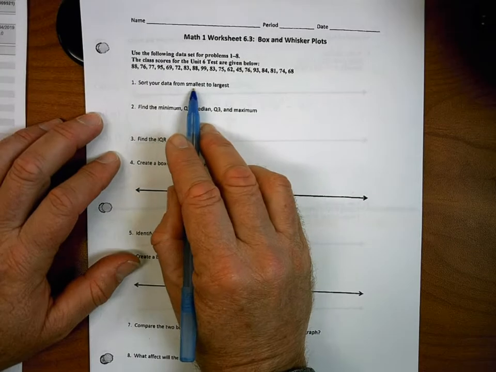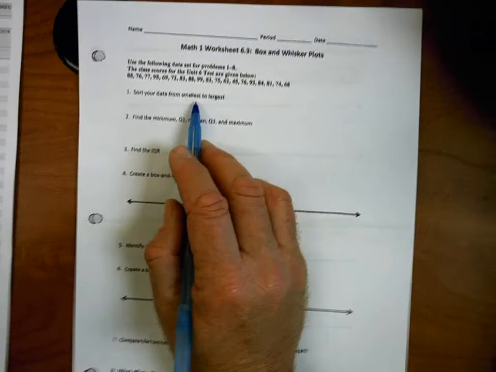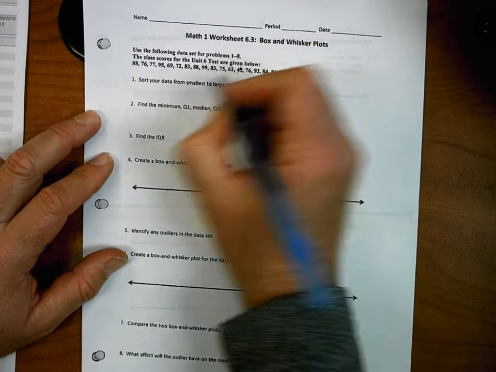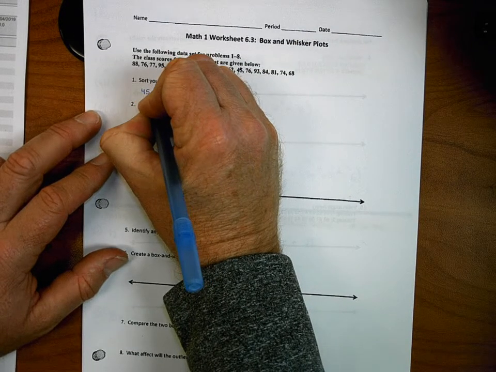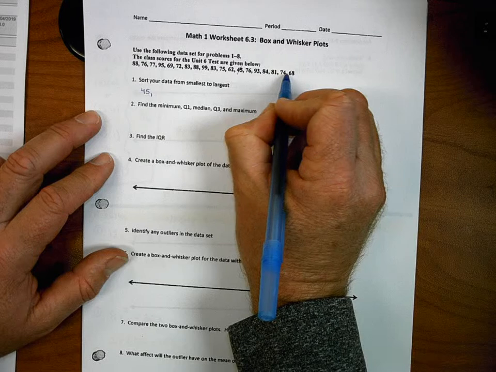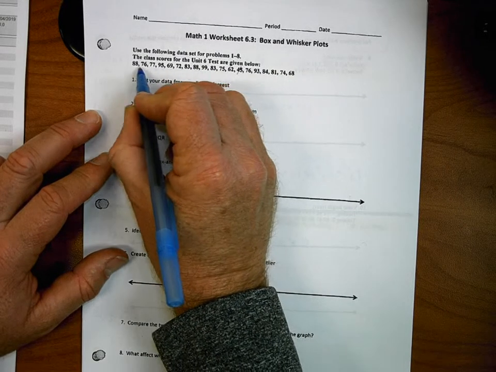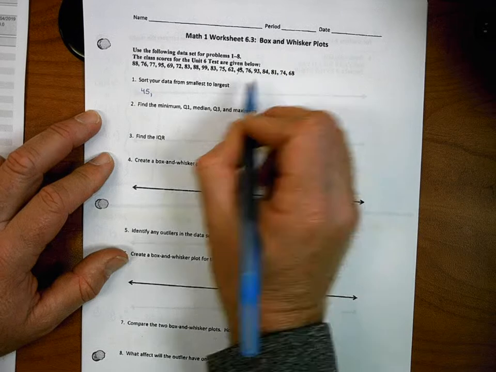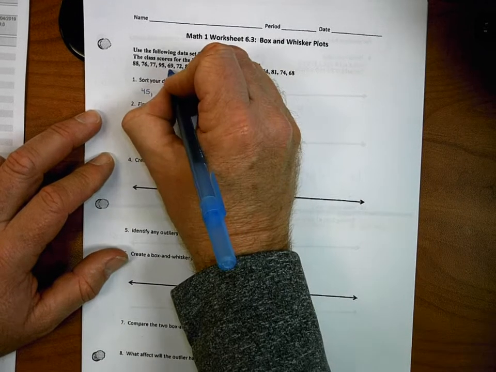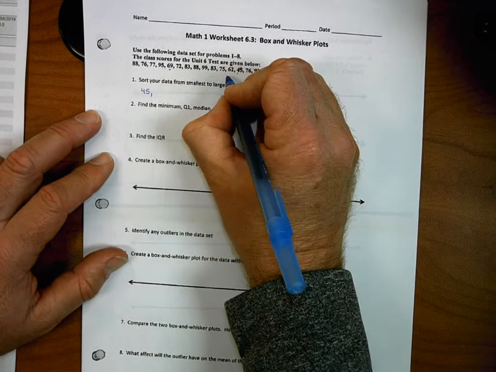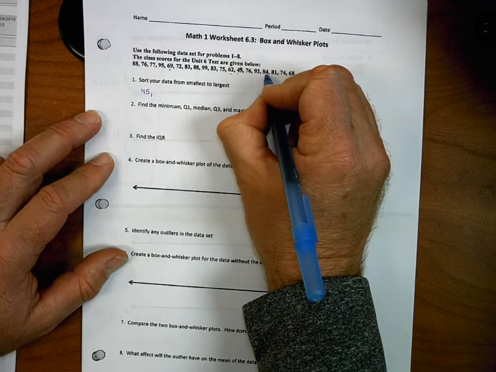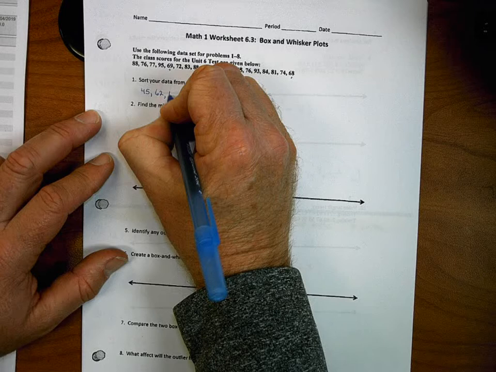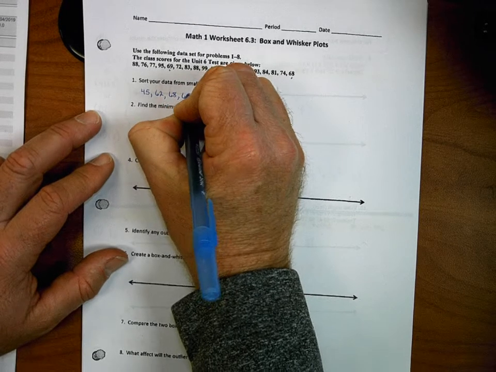All right, so we're going to put our data in here from smallest to largest. Let's see, smallest number, I'm just going to put them in order here. So we got 45. Do we have any other numbers in the 40s? Nope. Do we have any numbers in the 50s? We sure do not. So let's go to the 60s. So we got 62 and a 68. So we're going to go 62, 68, 69.